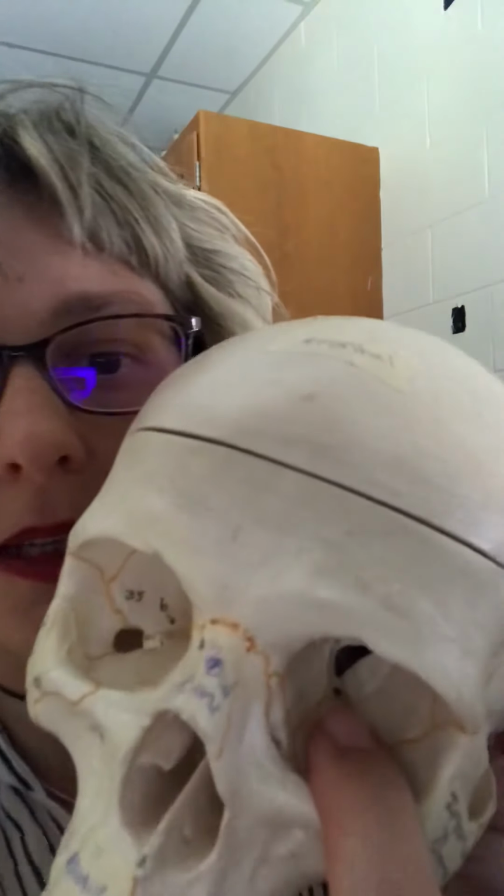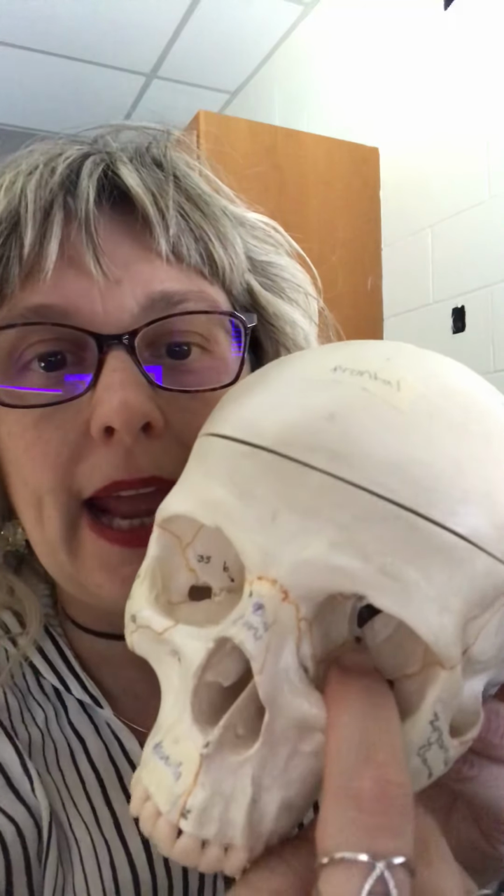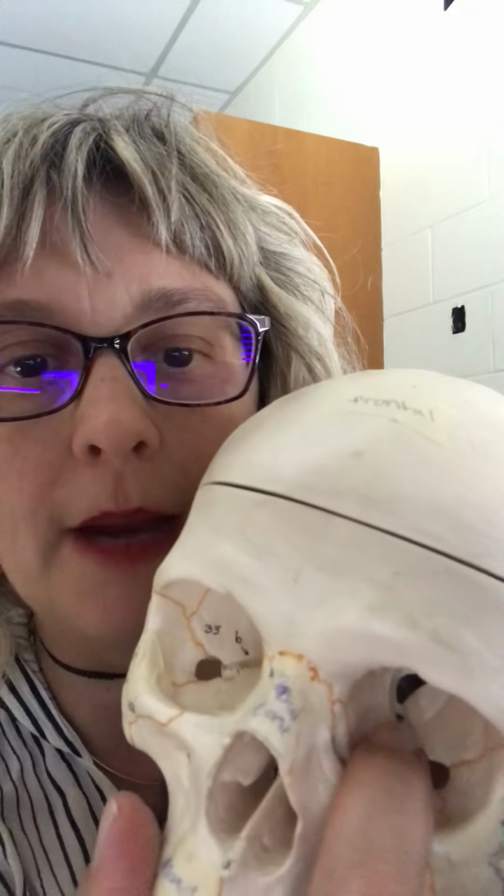Deep and smaller circles or openings in bone are called canals. So this is the optic canal. Your optic nerve that's attached to your eyeball comes out posteriorly and enters that canal and crosses over to the opposite side. You're going to learn that in nervous system. But anyway, that's the optic canal.